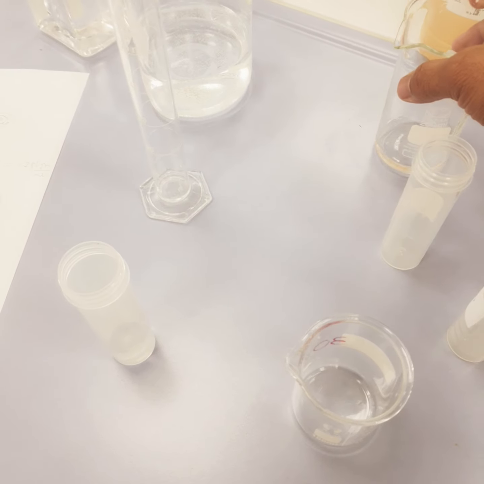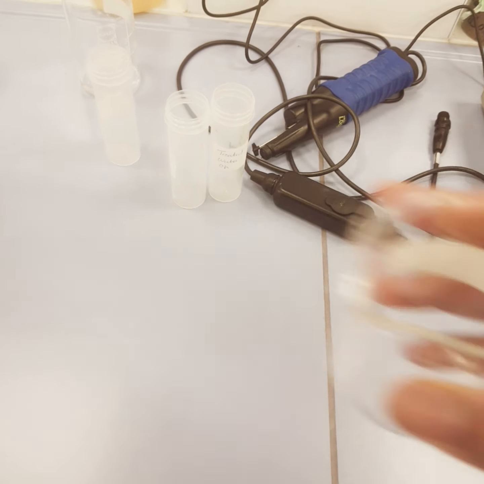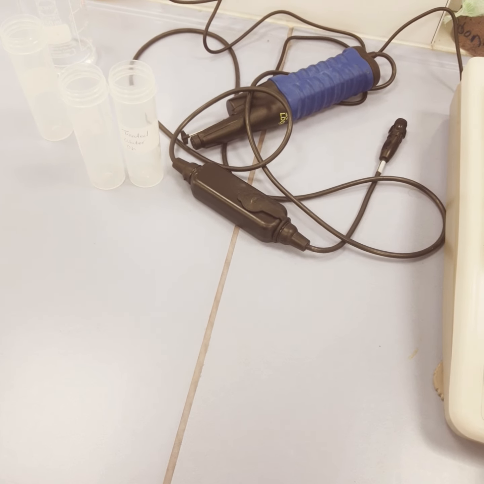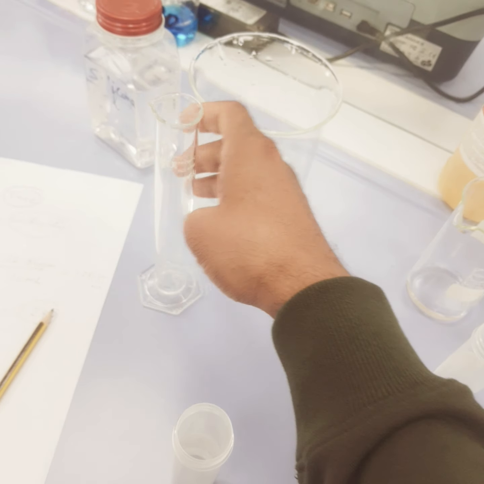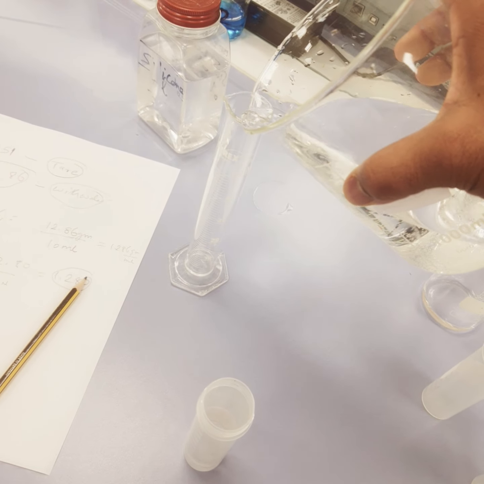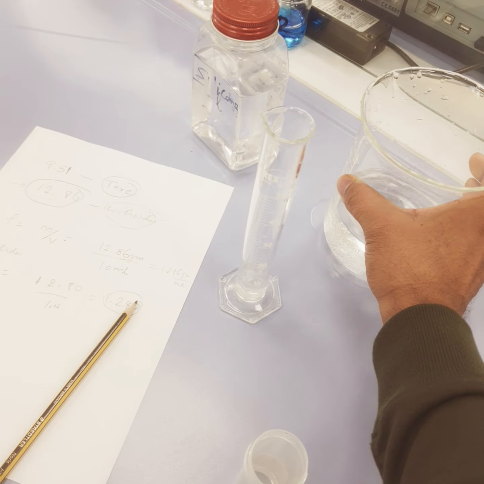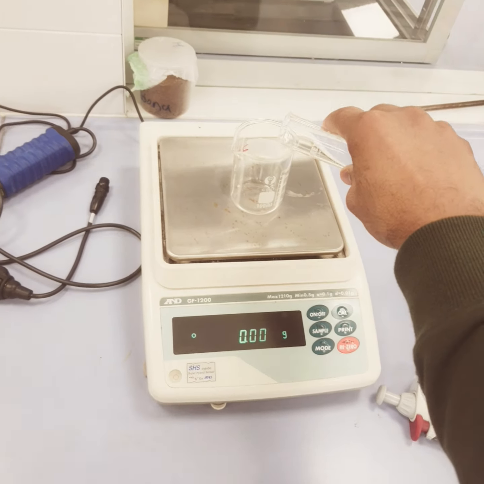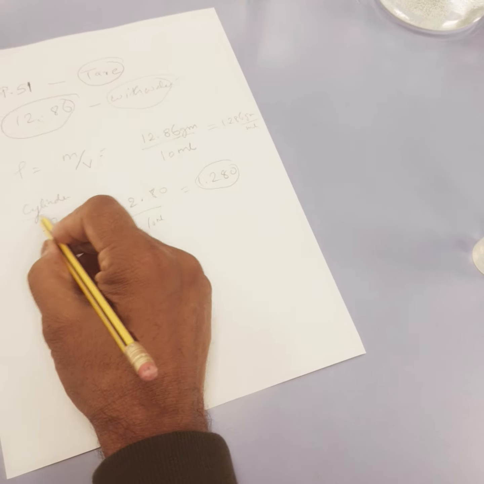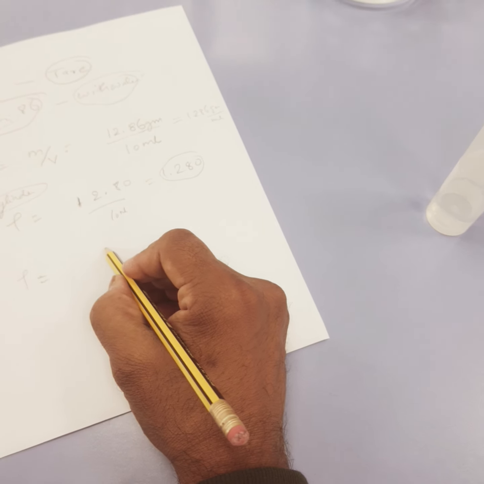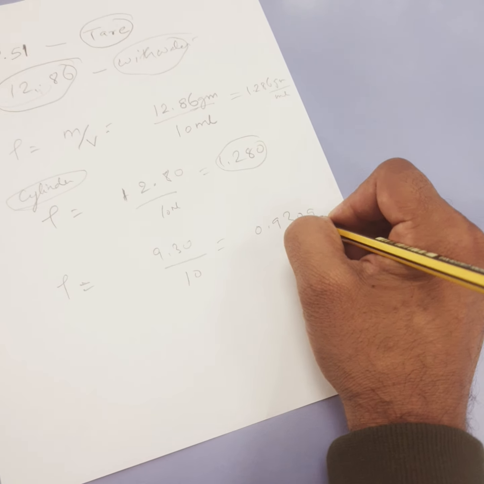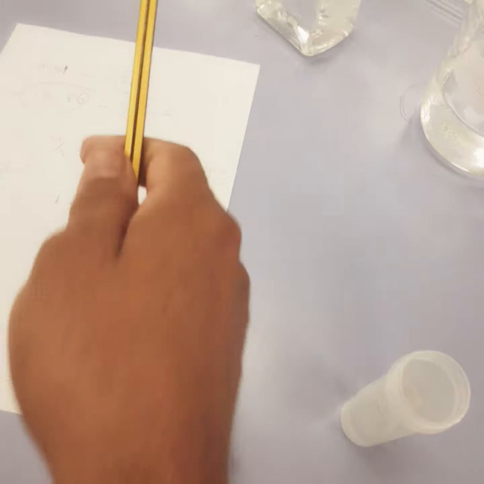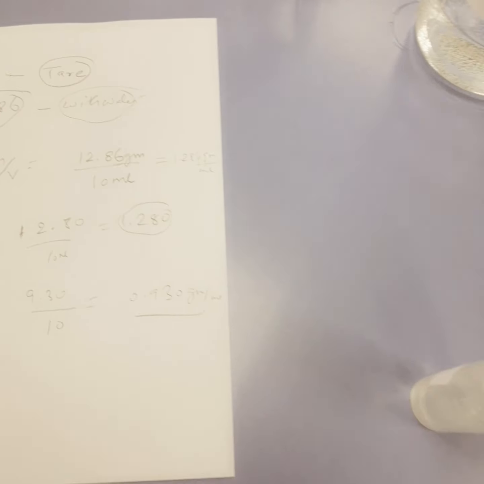Now we will do the same thing using a graduated cylinder. Now this weight is around this one. Now I will tare it, and then we would add around 10 ml. I would transfer this. So now with this cylinder, this is around 9.30 upon 10 ml, which is equal to 0.930 gram per ml. Subsequently we can do the density of oil, acids, or other kinds of liquid.